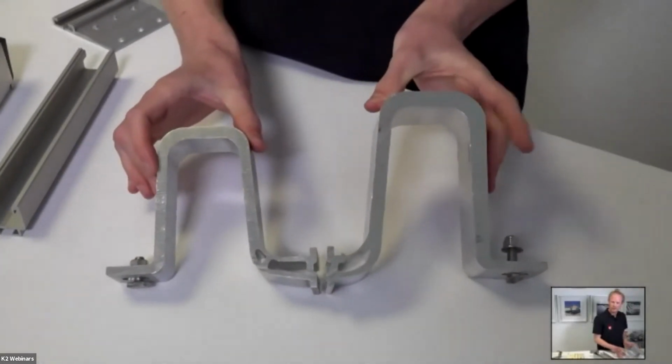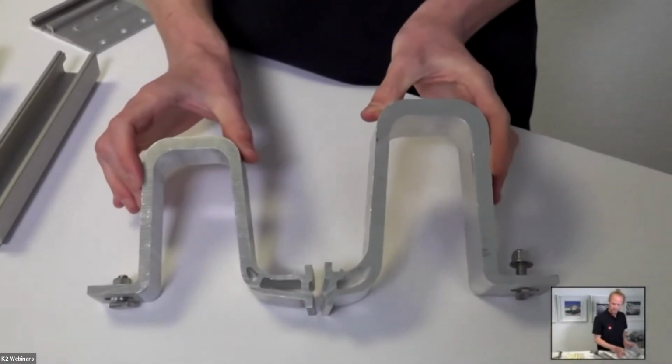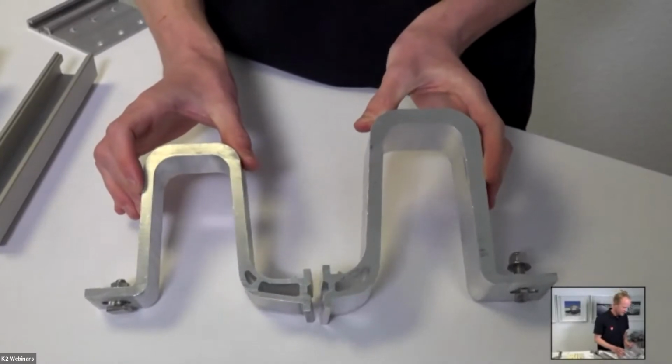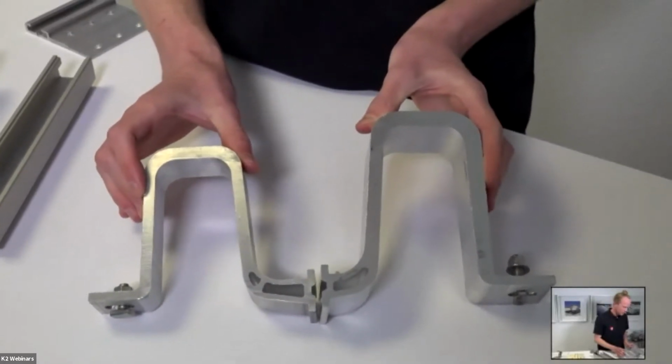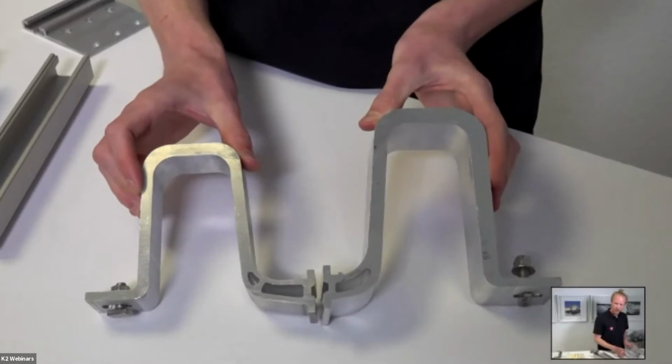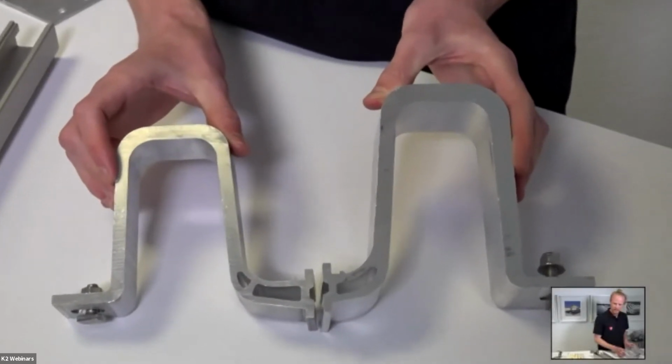In my left hand, which I don't know, your right perhaps, is the solid rail, the single hook Alpine. And you can see that this is a lot thicker, and it's a little bit larger as well.